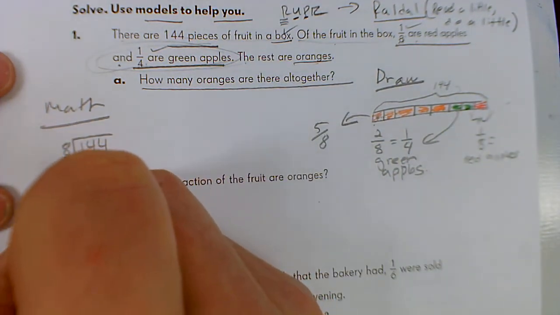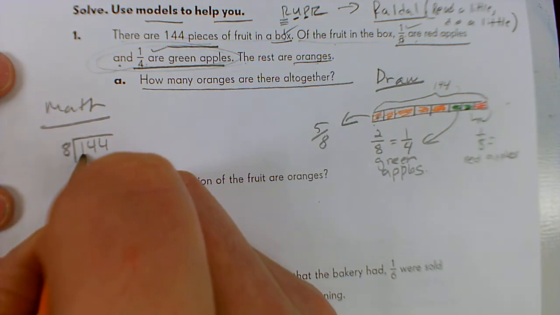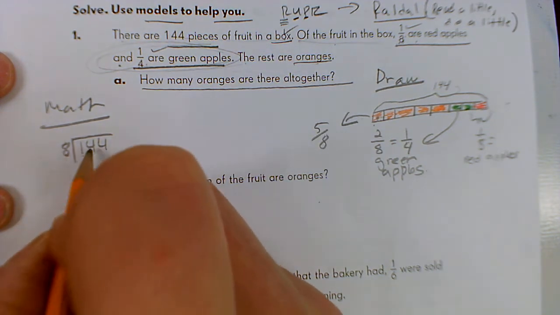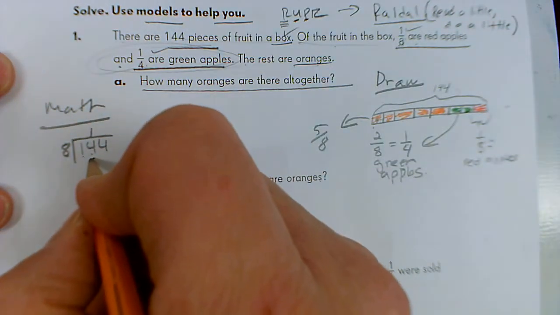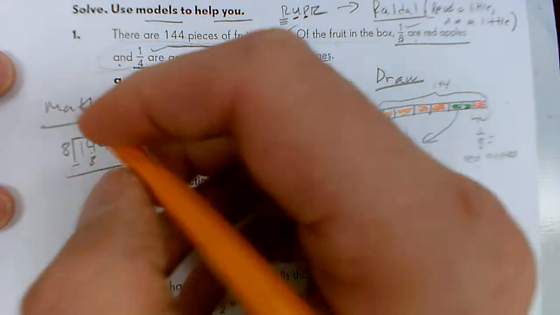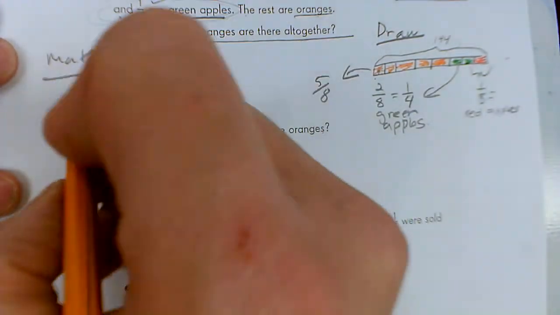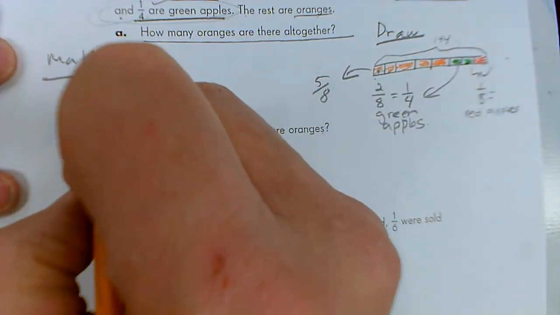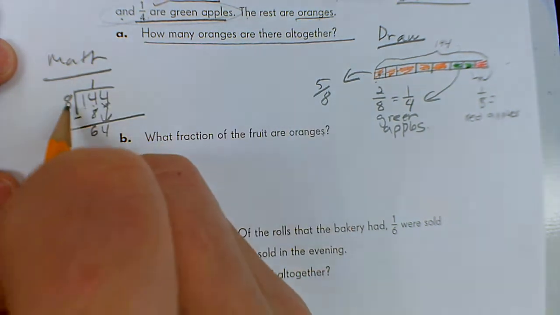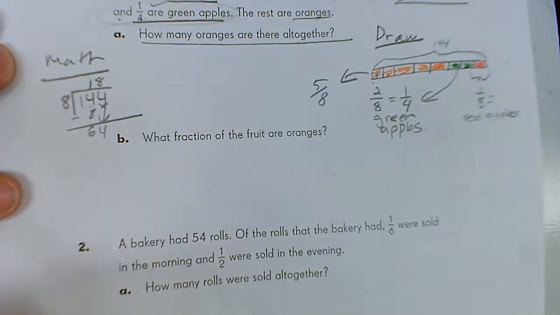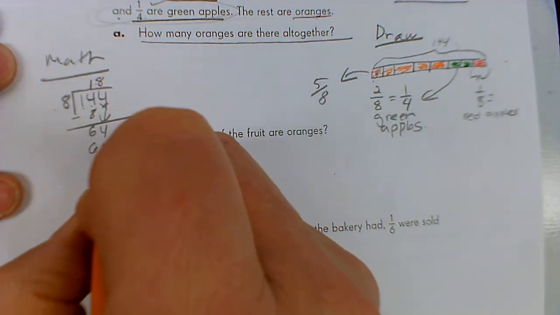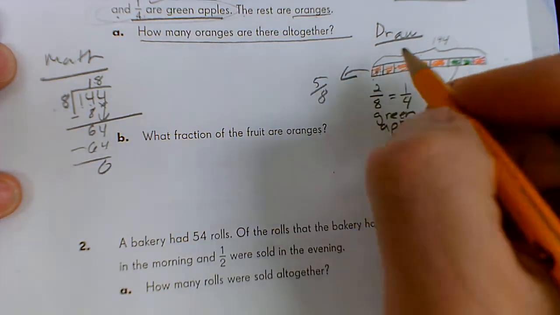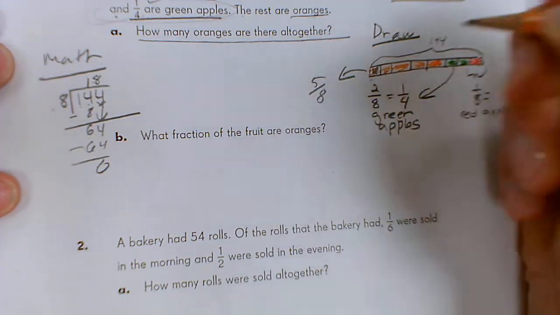Okay. Does 8 go into 1? No. Does 8 go into 14, Luke? Yeah. How many times? 1. All right, 1 times 8. 14 minus 8, 6. Bring down my 4, right? Luke, how many 8s are in 64? 8. All right, 8 times 8, 64, subtract 0. Okay, so each box has 18 oranges.